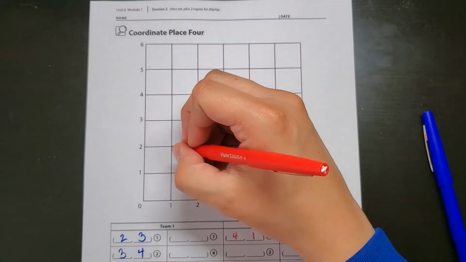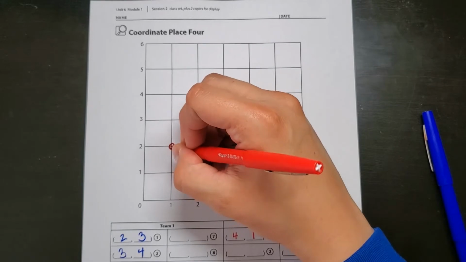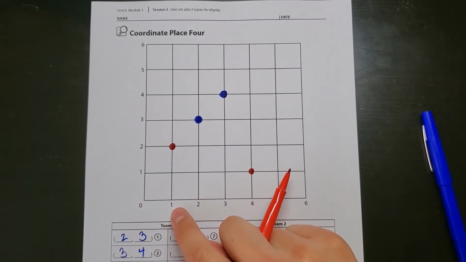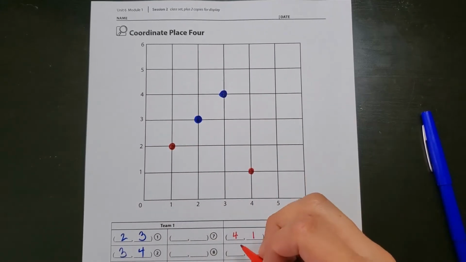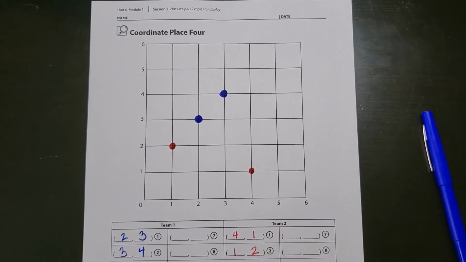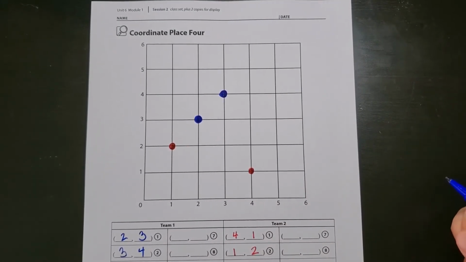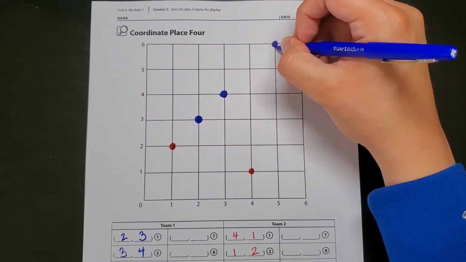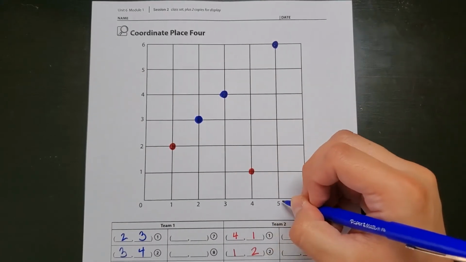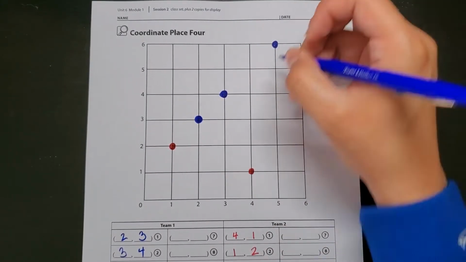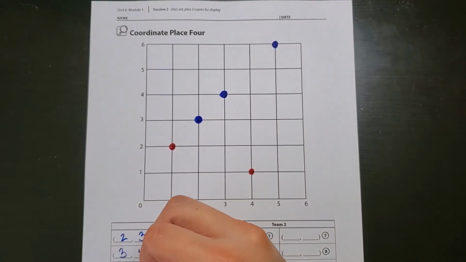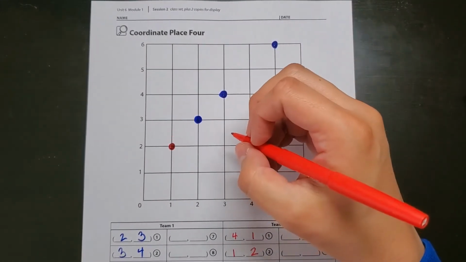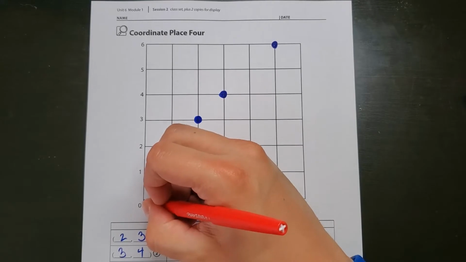And I'm going to go blue here. And again, this is column 1, row 2. So this would be 1, 2. And I'm going to go here. And this is column 5, row 6. And I'm going to go here.